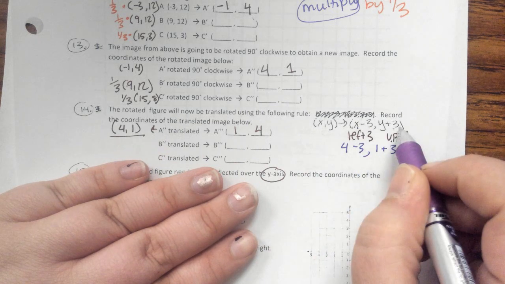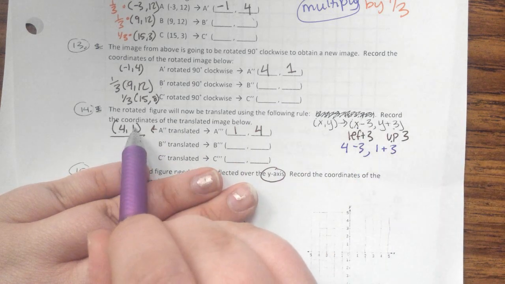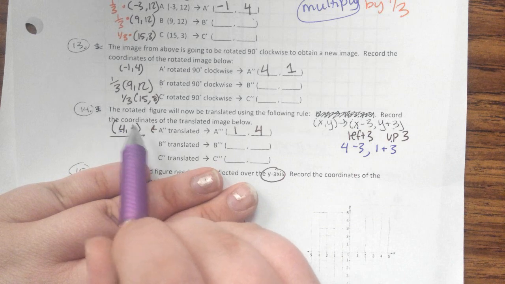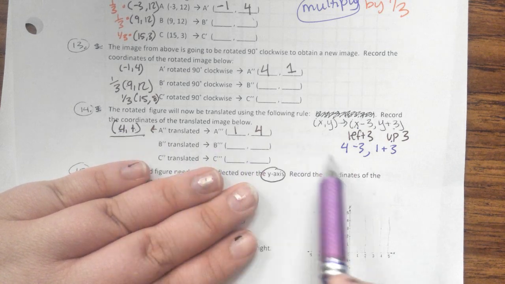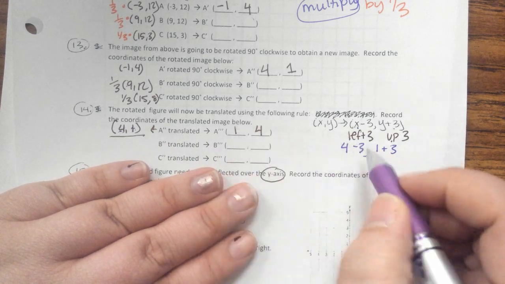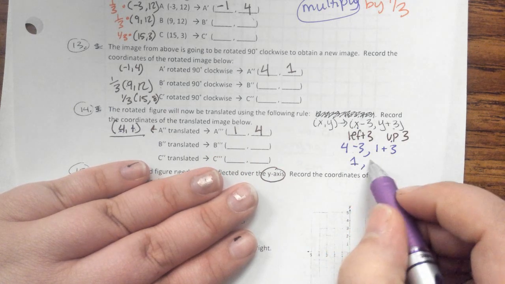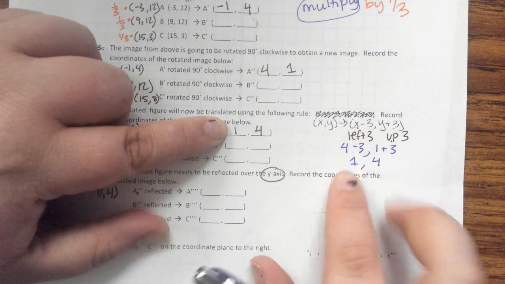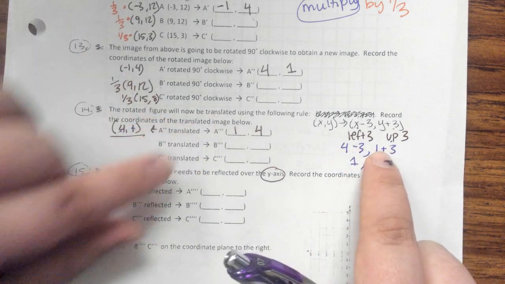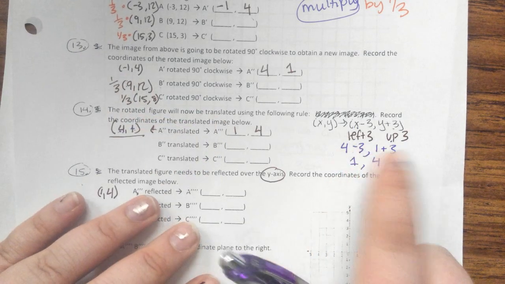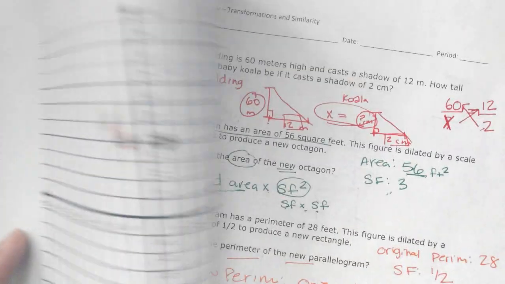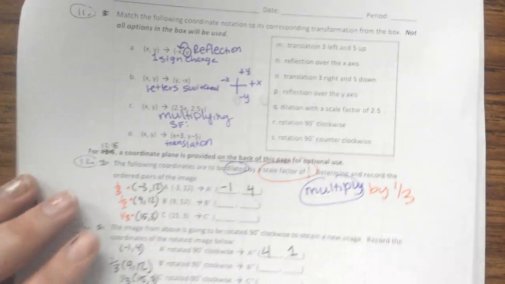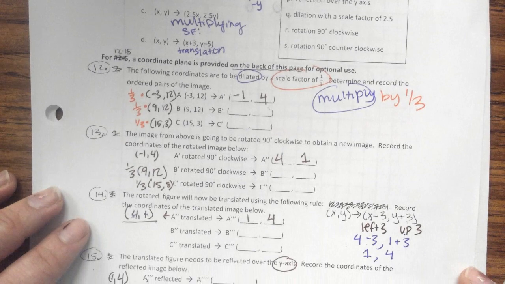I just used the rule, but filling in x and y with the points x and y. Okay, so 4 minus 3 is 1, and 1 plus 3 is 4. So the ordered pair should have been 1, 4. I know some of you prefer using this because it's more adding and subtracting, and some of you prefer using the graph because it's more visual. So remember, you can use both ways.